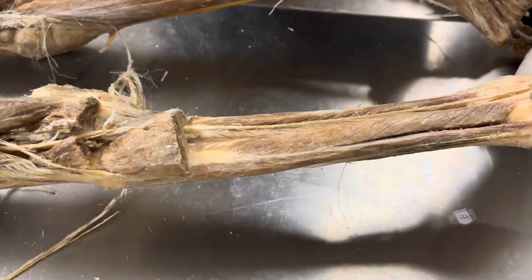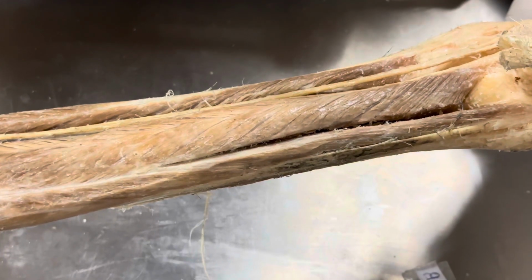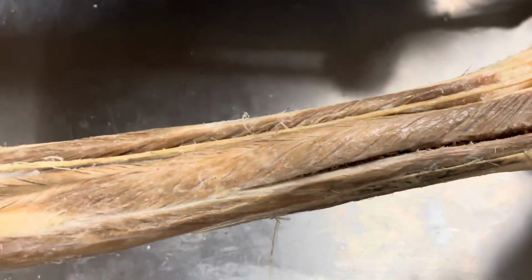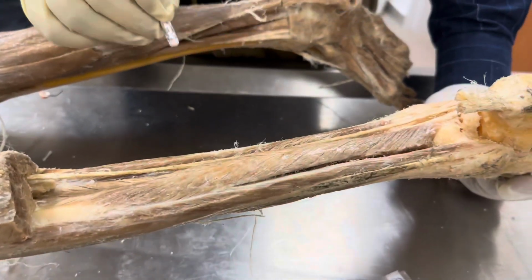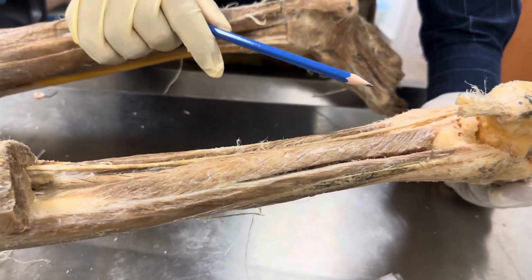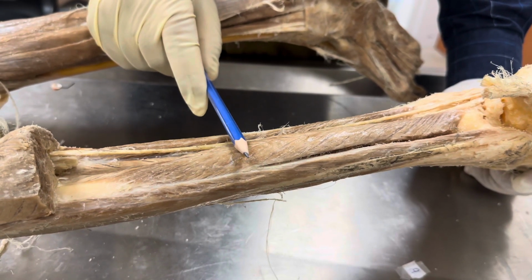Now we are finished with the superficial group of the posterior compartment of the leg. Now we will see the muscles of the deeper group. So the deeper muscles are like the muscles of the anterior compartment of the leg. The anterior compartment muscles are the extensor muscles. Similarly, the deeper group of the posterior compartment muscles are the flexor muscles.